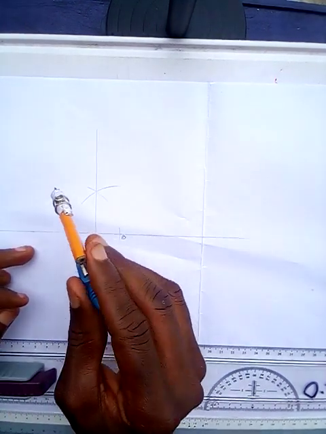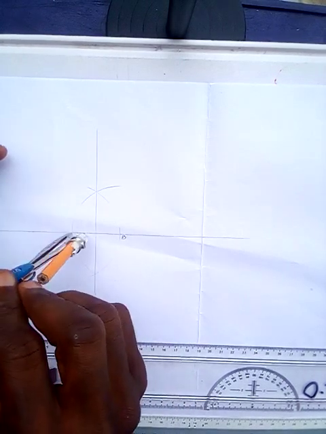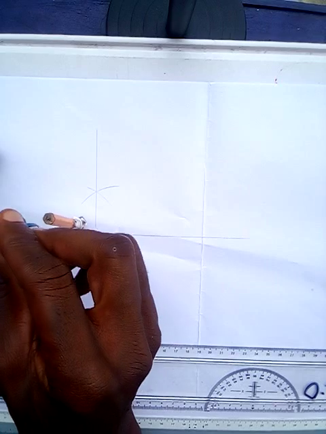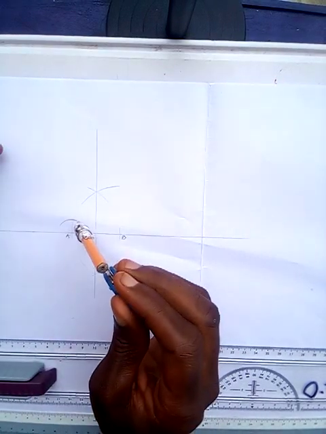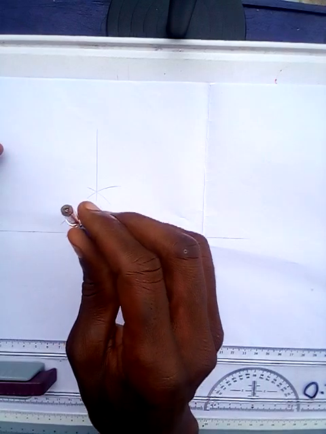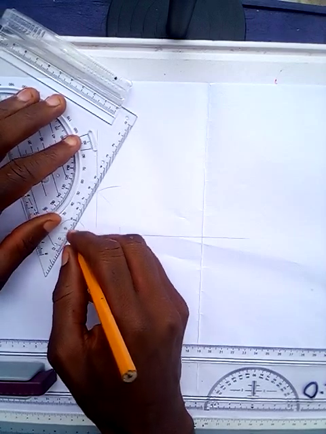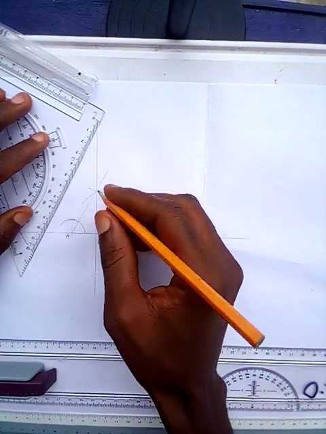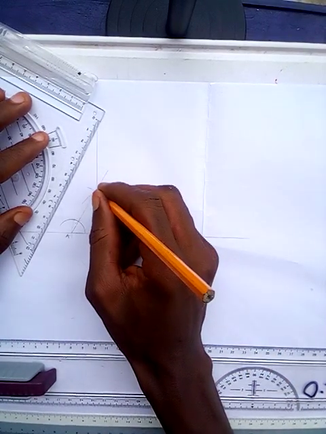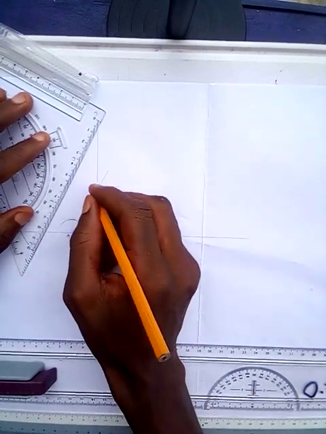Okay, now I'll construct 60 degrees at this point. We know how to construct 60 degrees. Set your compass to a convenient radius. Draw a semicircle here. Then with the same radius, come to this point and draw an arc. That will give us 60 degrees by the time you draw the line. So I'll draw my line from point A through this point. Now where this line cuts the perpendicular bisector, label this point 6.